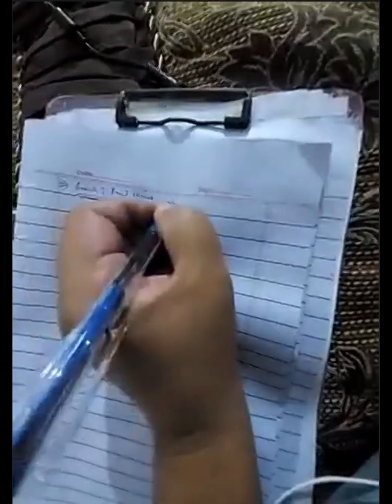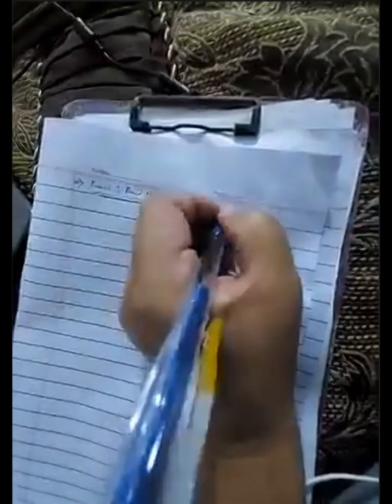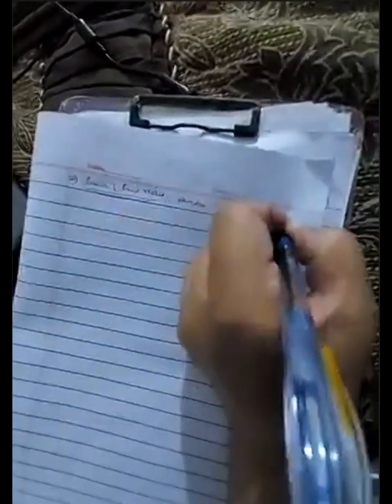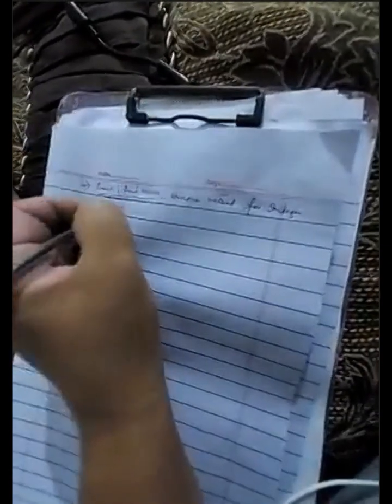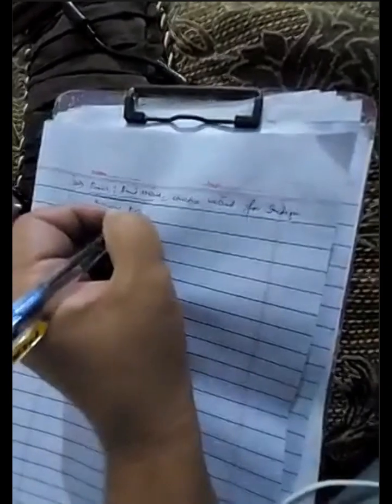So branch and bound is an iterative method or algorithm for integer programming problems. It deals with integer programming problems, and it has a distinct set of steps.